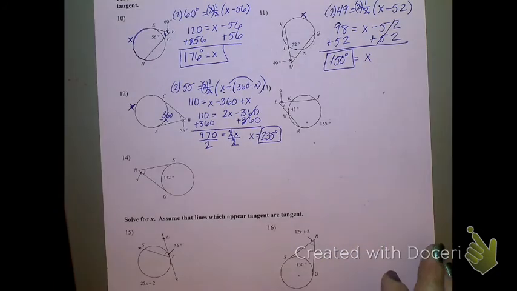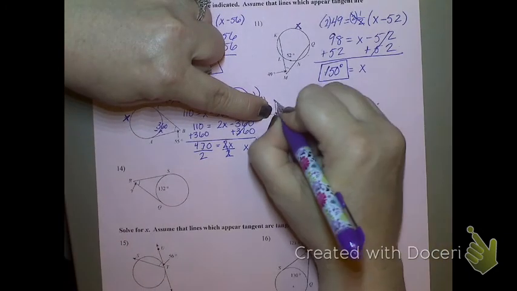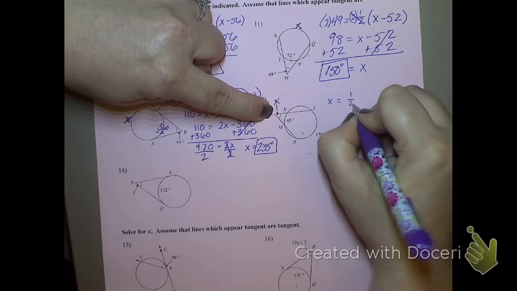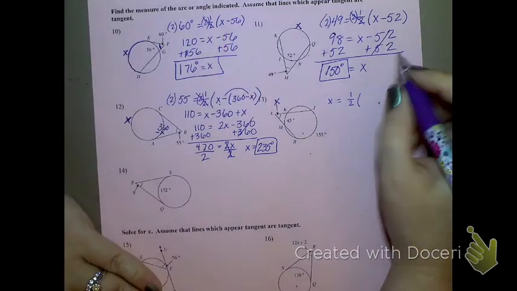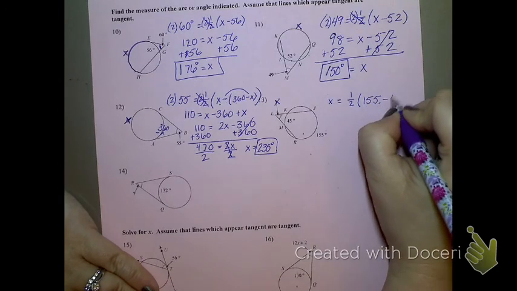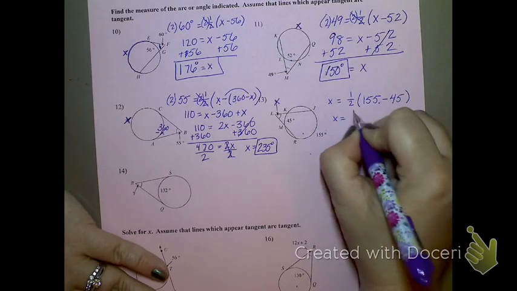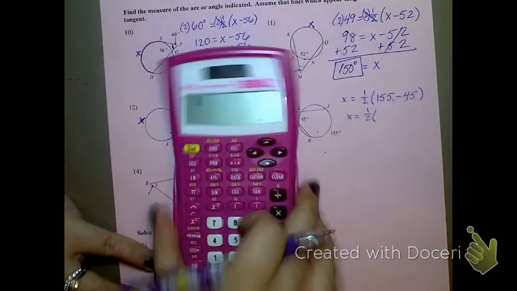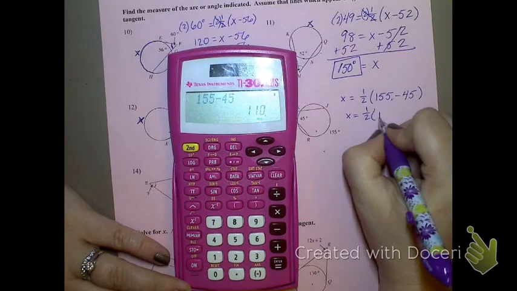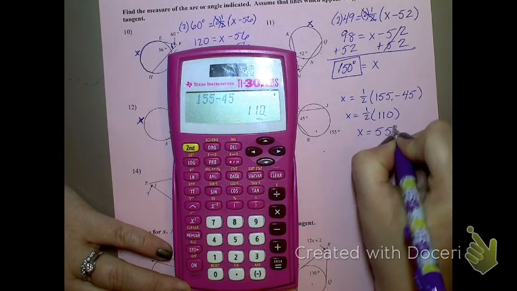Okay, so next one. My angle is what I'm looking for. I'm going to call that x. X is equal to 1/2 of the big arc. What's the big arc? 155 minus the small arc? 45. So x equals 1/2 of, what's 155 minus 45? 110. So what does x equal? 55 degrees.